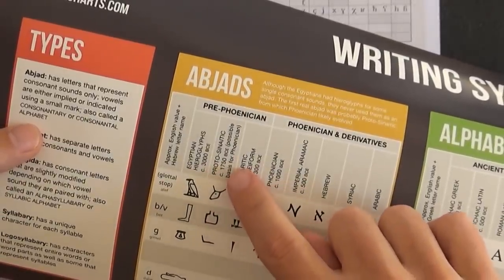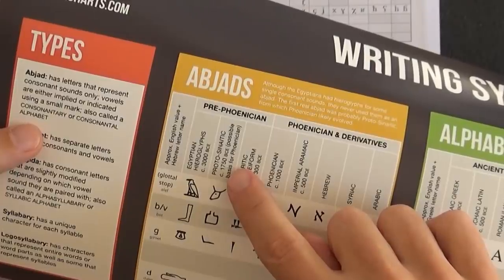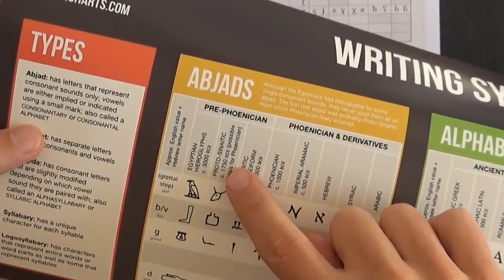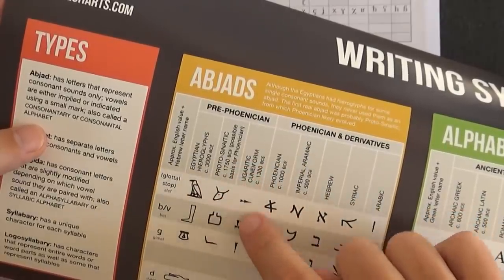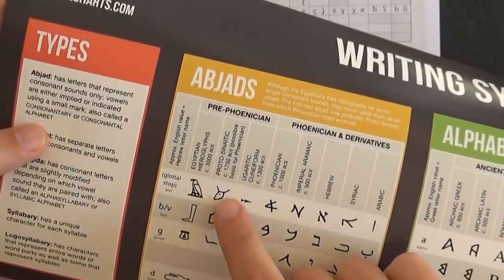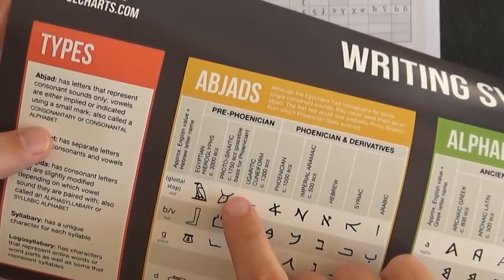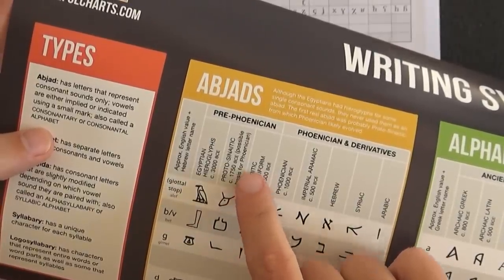Proto-Sinaitic, 1750 BCE. Almost 4,000 years ago. It's the possible basis for the Phoenician alphabet.